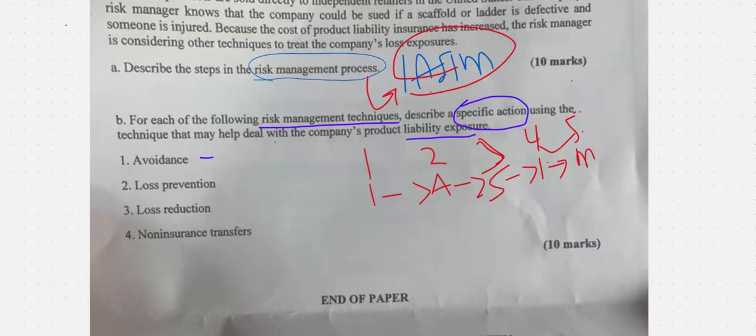Loss prevention. What was the specific action we talked about? The installation of CCTV. That is, we are on the implementation stage. Specific action is implementation. Loss reduction. What should be done? What is loss reduction? It is the reduction or the minimizing or the mitigating of the severity of the loss after it has occurred. You are just reducing the highness. You are reducing from high to low. You are mitigating it. So which specific action should they take?